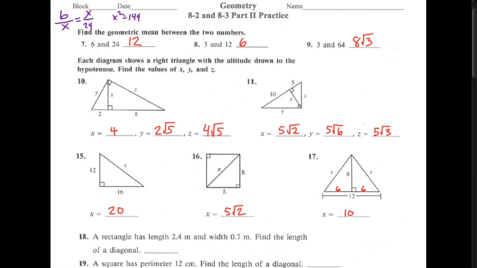What's the geometric mean between 3 and 12? Well, 3 over x equals x over 12. Cross multiply, x squared equals 36, 3 times 12. Square root of 36, 6.